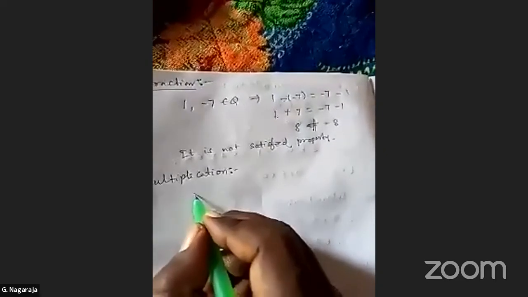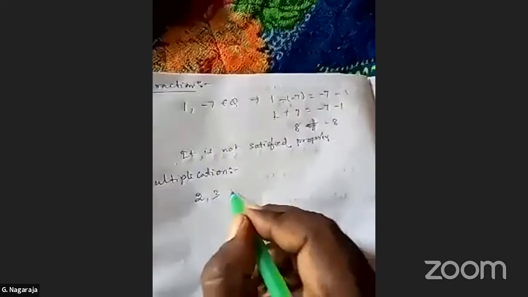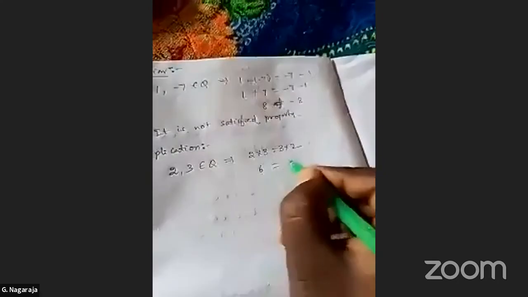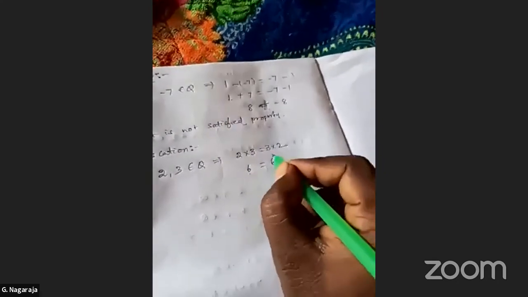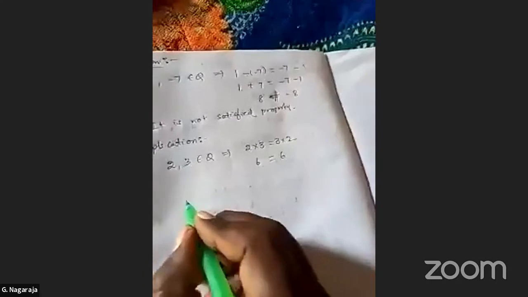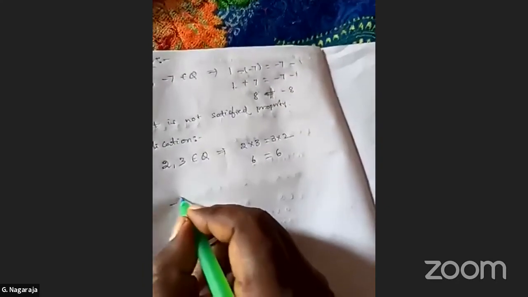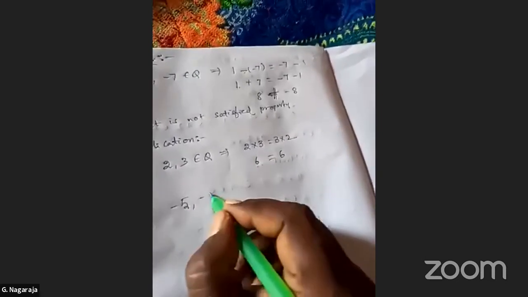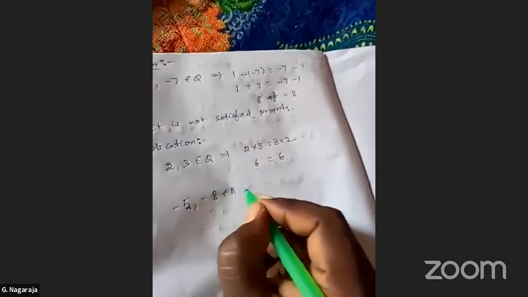Multiplication. So 2 comma 3 belongs to Q. Then 2 into 3 is equal to 3 into 2. 2 3s are 6. Also 3 2s are also 6. Another example, minus 5 comma minus 8 belongs to Q.